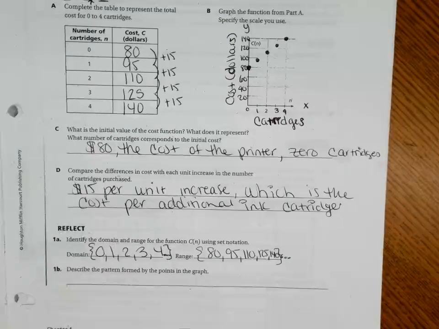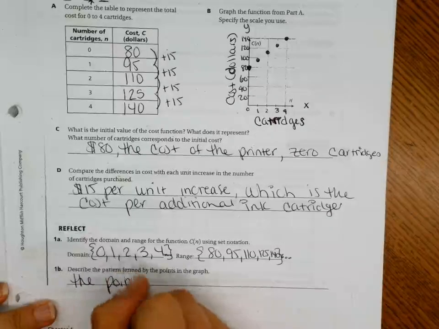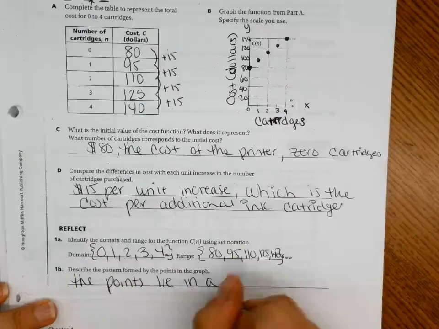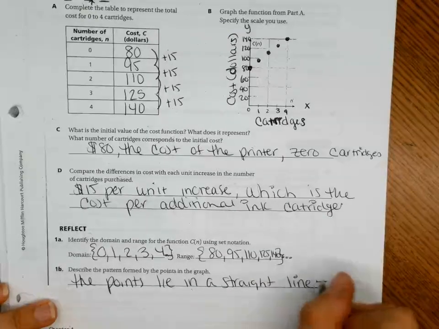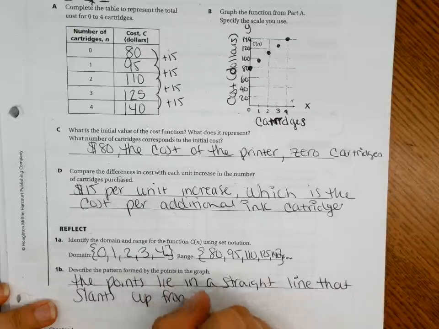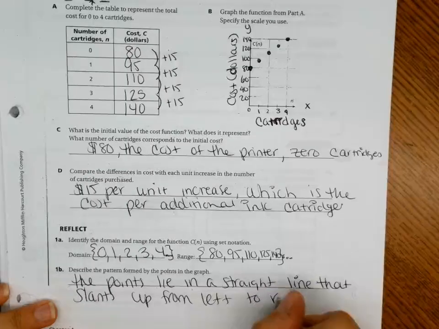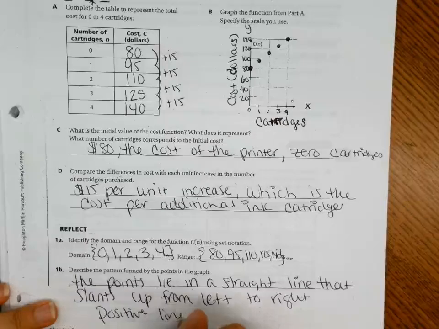Describe the pattern formed by the points in the graph. It's definitely linear. It goes in a straight line, right? And it slants up from left to right, so it's a positive linear correlation. The points lie in a straight line that slants up from left to right. It's basically a positive linear correlation.